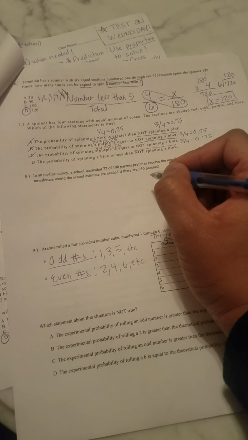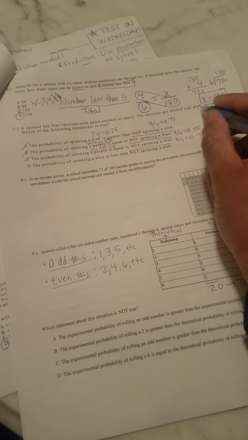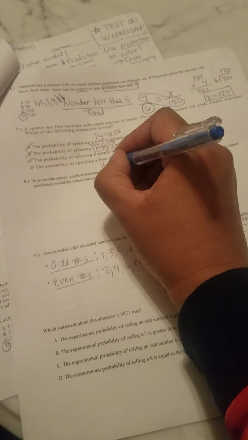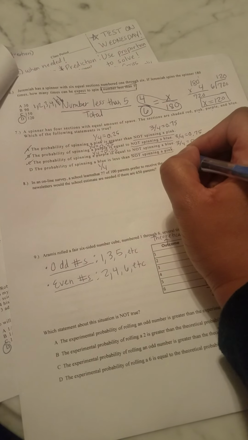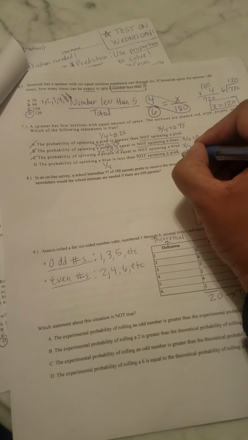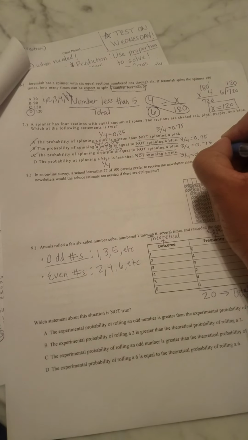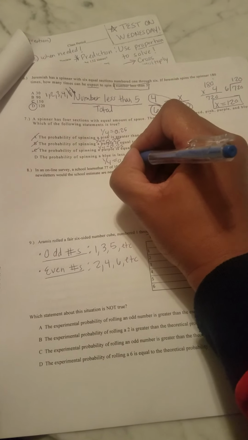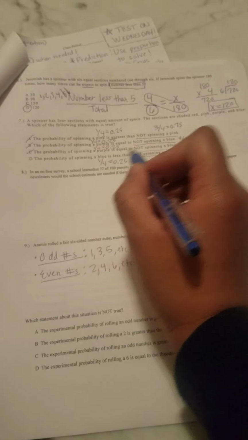D says the probability of spinning a blue. Okay, blue is 1 out of a total of 4. Is less than not spinning a pink. So we're going to count everything that is not pink. So 1, 2, 3 out of 4. Okay, and then the decimals after dividing. They said that this probability is less than this one, and that is true. So D would be the answer.